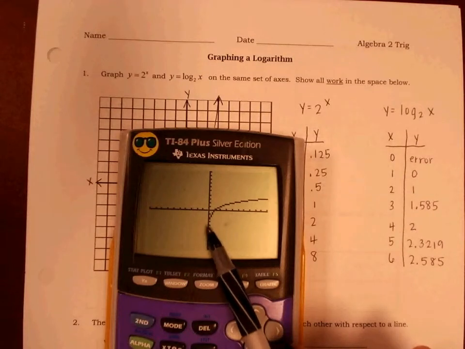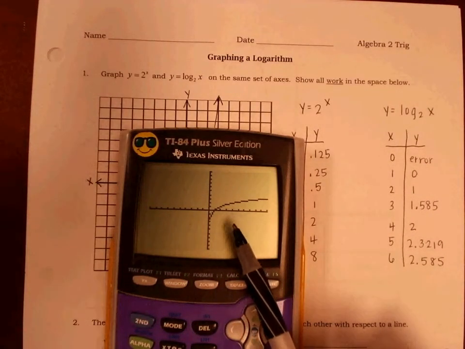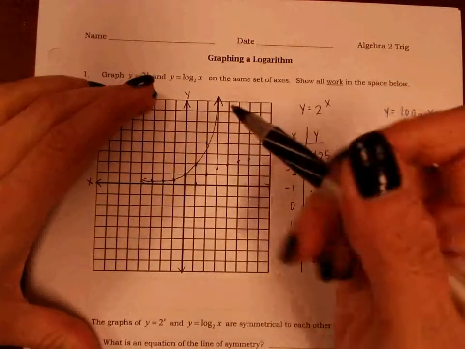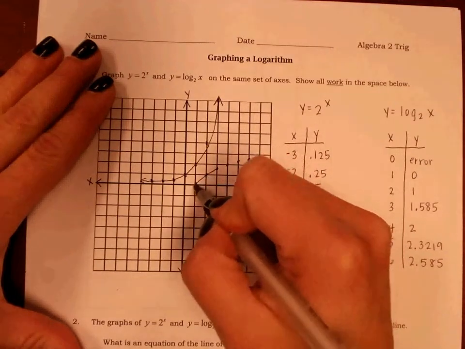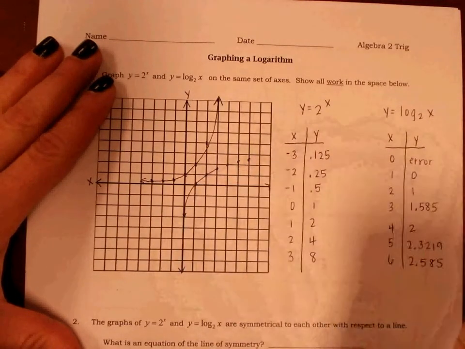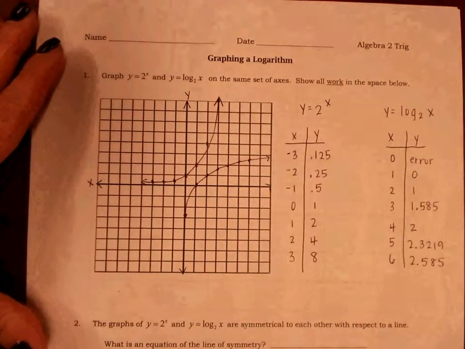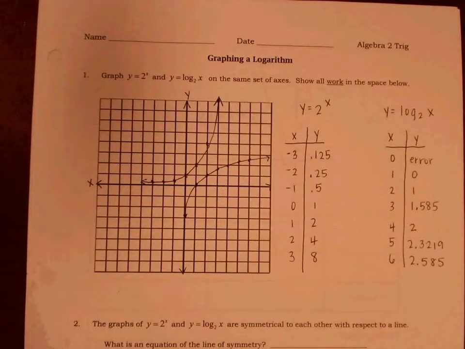And it's going to get really close to the y-axis without actually touching it. The reason why is because there's an asymptote at x equals 0. So it gets really close to the y-axis without actually touching it. I kind of slipped up a little bit, but hopefully you get the idea there. It shouldn't be touching the y-axis.